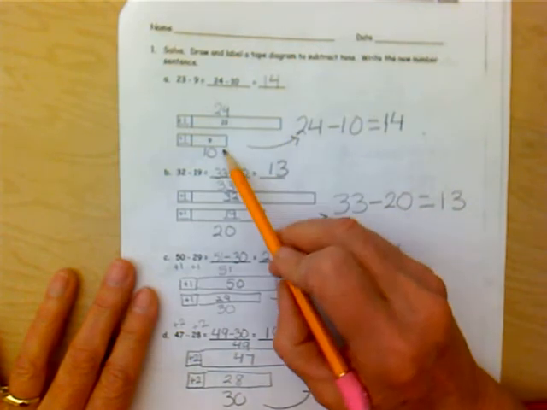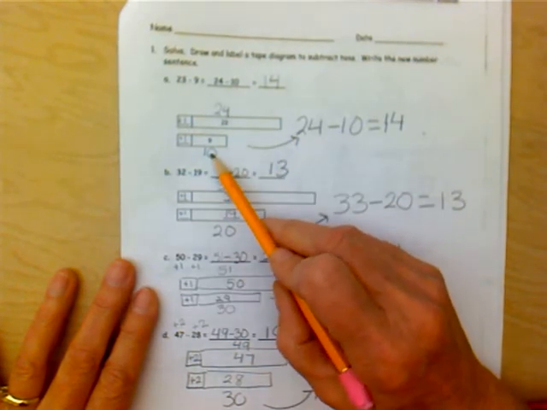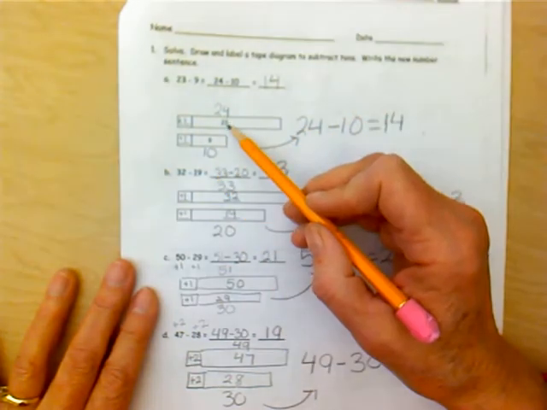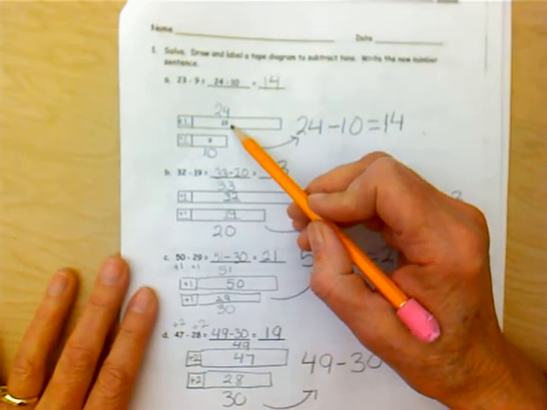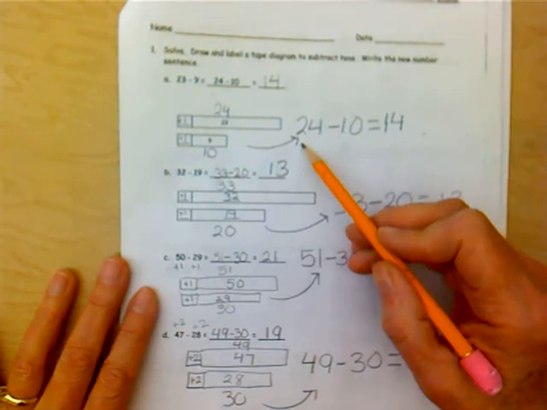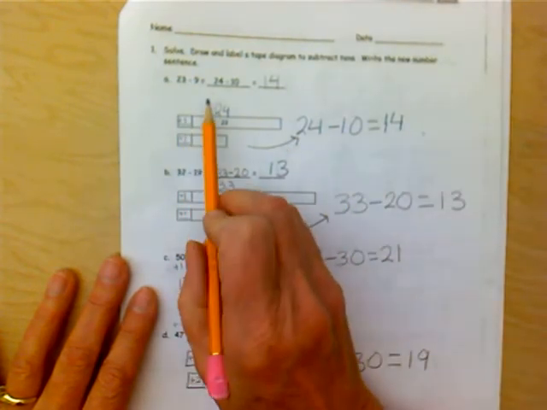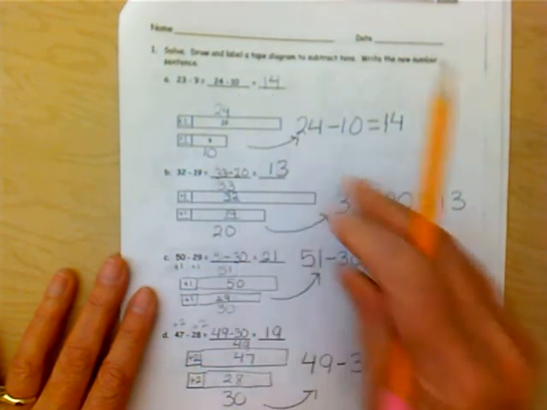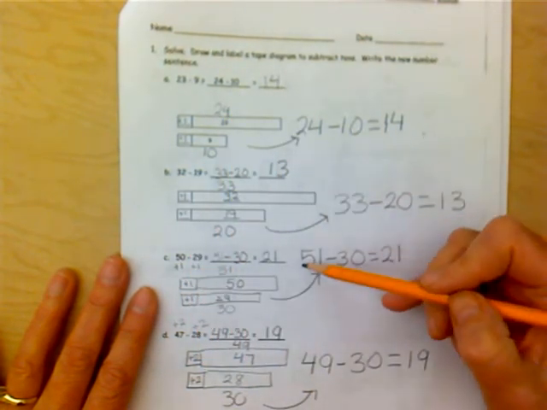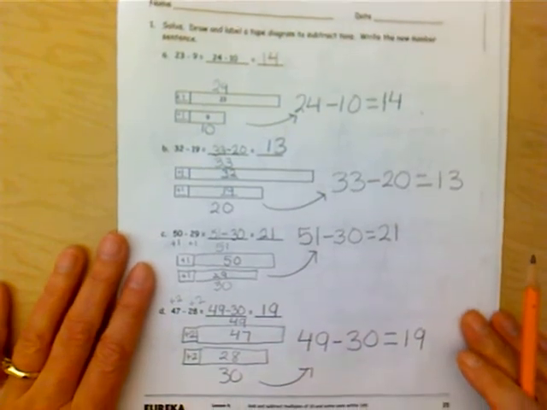So that's why we did the compensation to bring 9 up to 10, and doing that I also had to add 1 to 23 because 24 take away 10 is 14. So 24 take away 10 is 14. You need to follow that same procedure for each one of these problems.